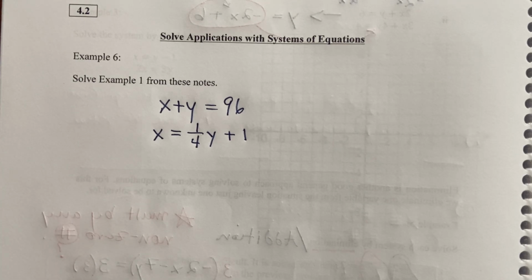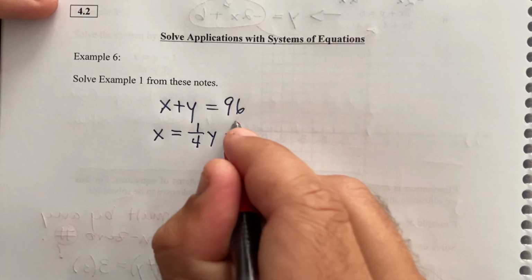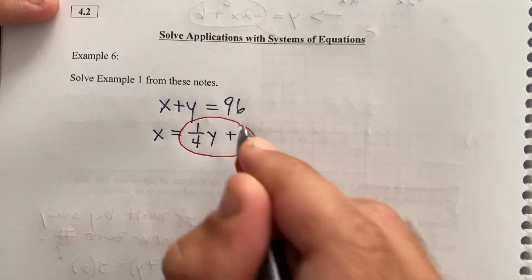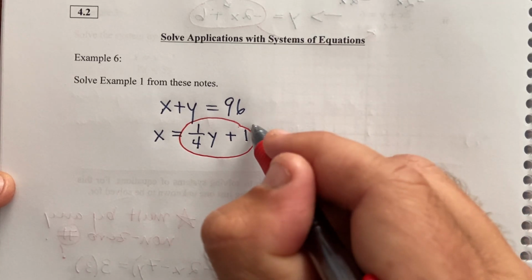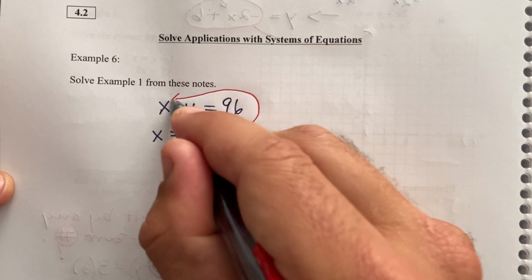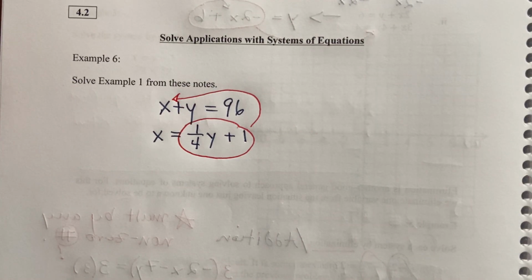It just says solve. It doesn't say by any particular method. So as I said earlier, prefer substitution, especially in a situation like this where one of the variables is already alone. So I'm going to replace x with 1/4 y plus 1.